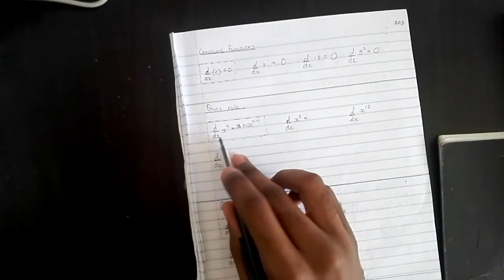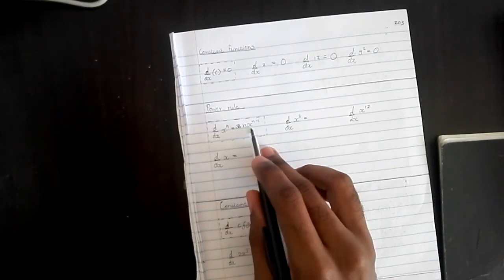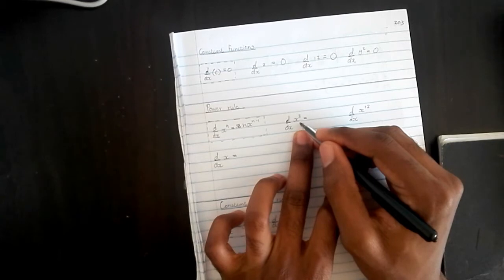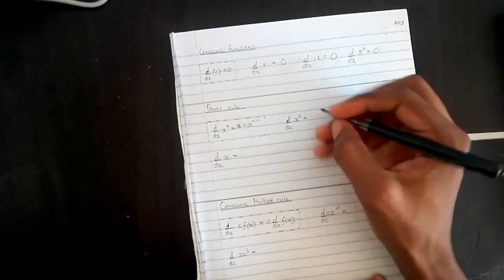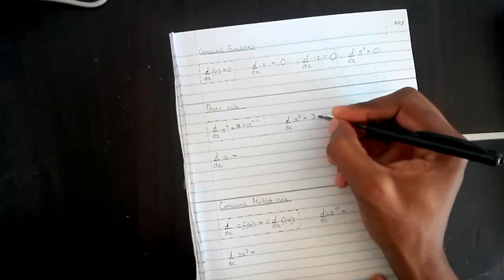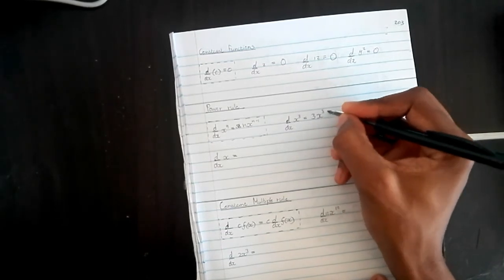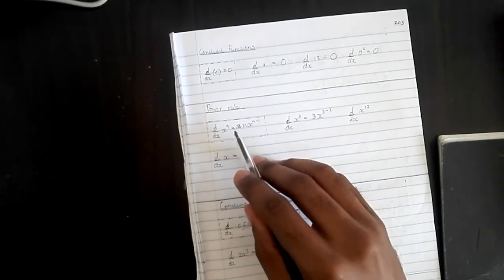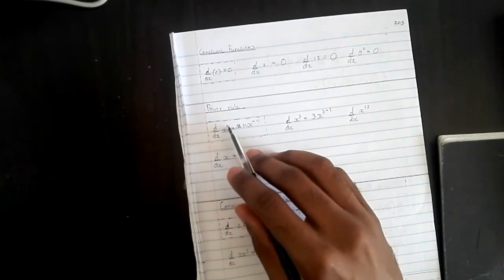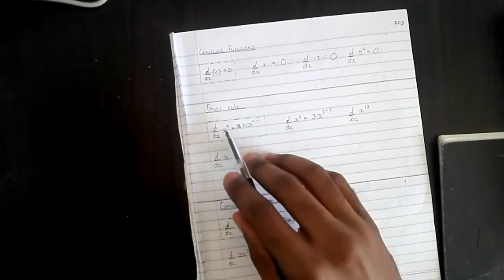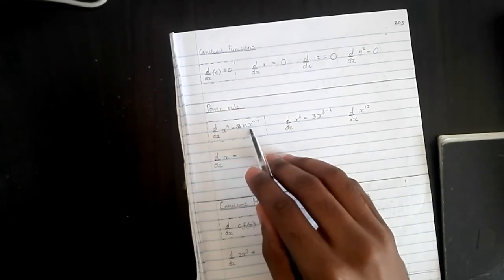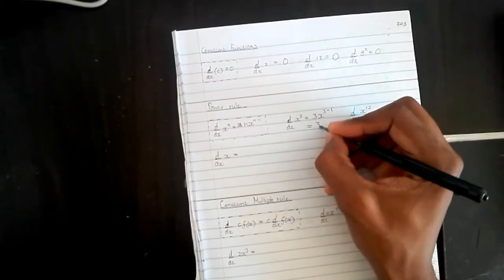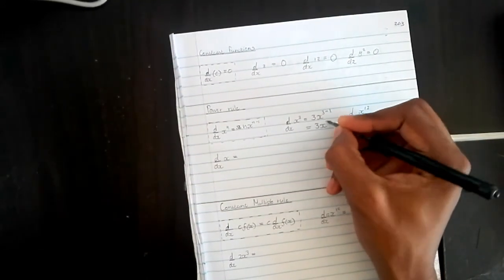So d/dx of x to the n is just n times x to the n minus 1, which means that d/dx of x cubed is equal to 3x to the 3 minus 1, because our n is 3 in this case. So it's equal to 3 times x to the 3 minus 1, and that gives us 3x squared.